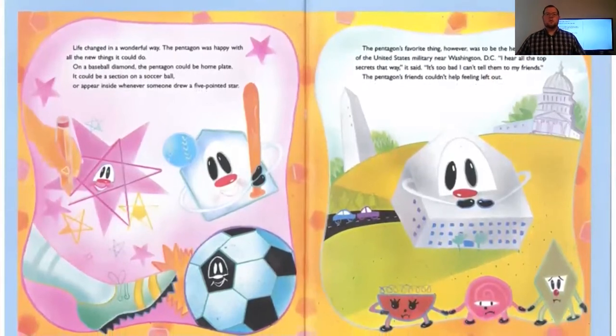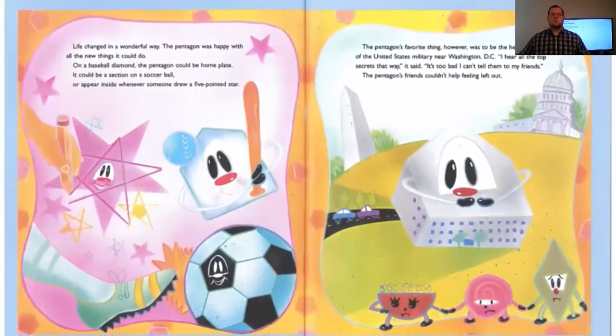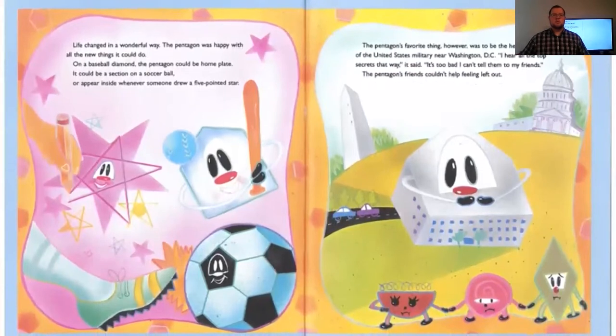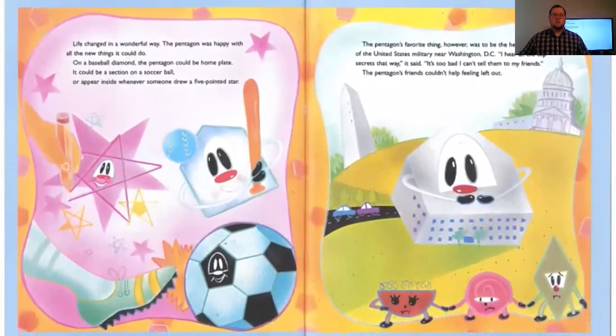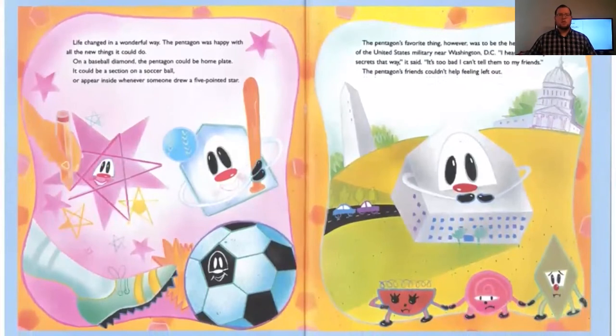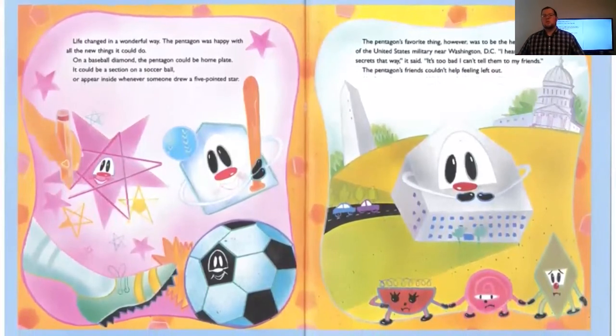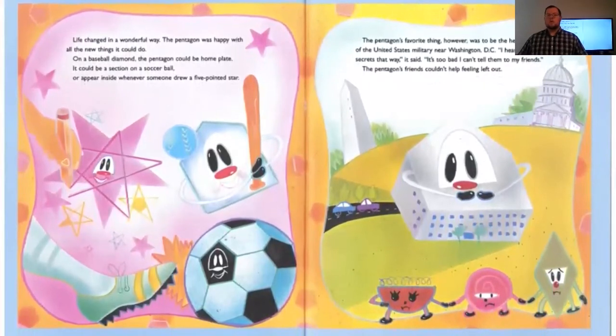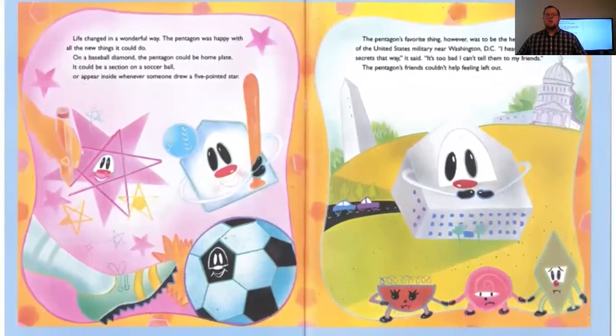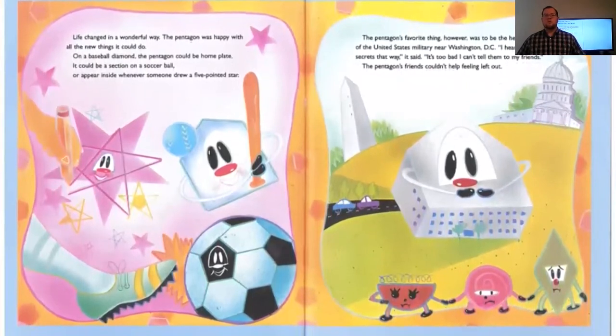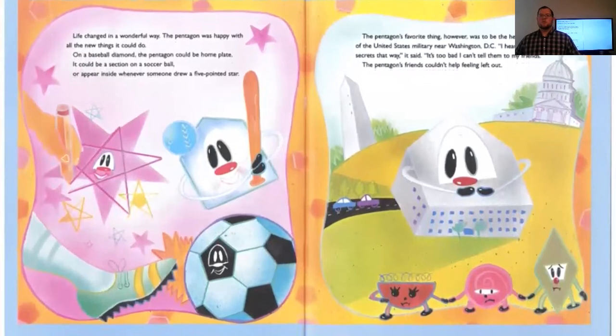On a baseball diamond, the pentagon could be home plate. It could be a section of a soccer ball, or appear inside whenever someone drew a five-pointed star. The Pentagon's favorite thing, however, was to be the headquarters of the United States military near Washington, D.C.